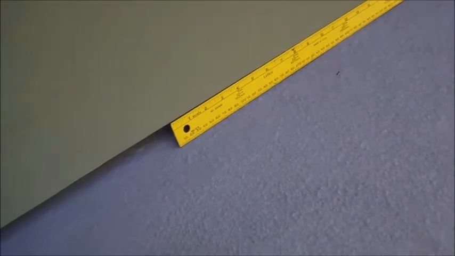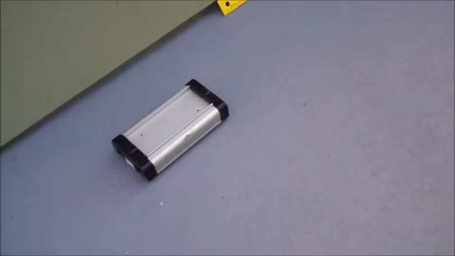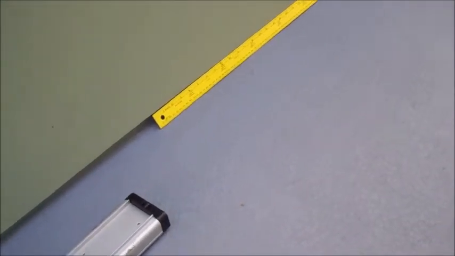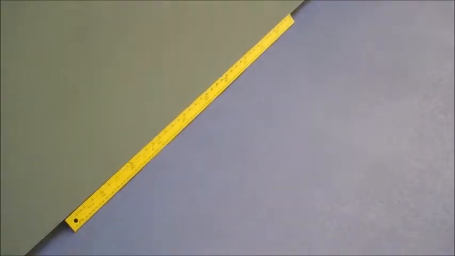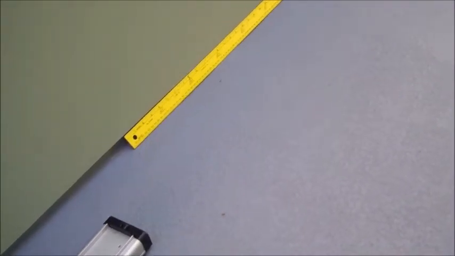And this is the car that I'm using. So the car will run along this wall with a meter stick there, and the webcam of the laptop is here.